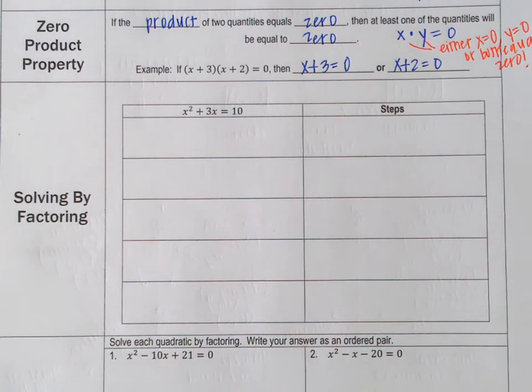Now, one thing that I'm going to mention, and it's probably not super relevant right now because we're not seeing all the different methods, is that we use solving by factoring when you can easily factor the quadratic.